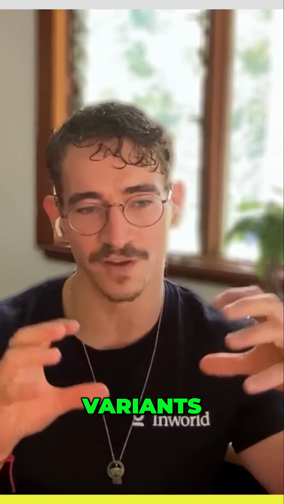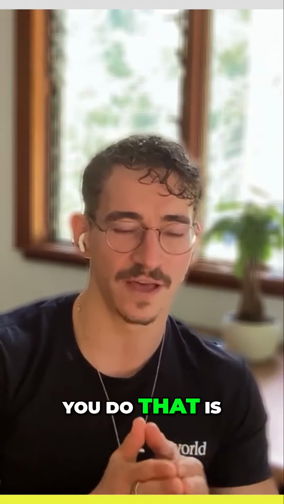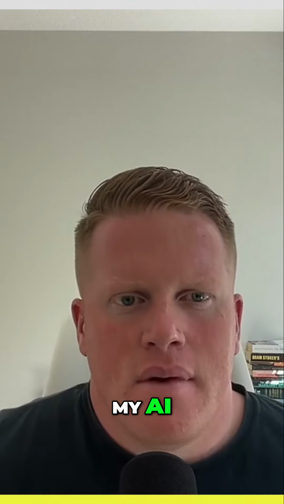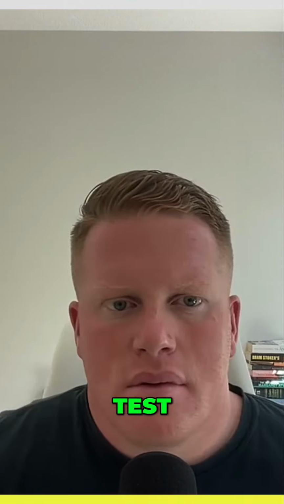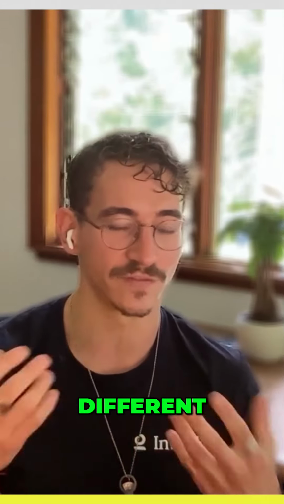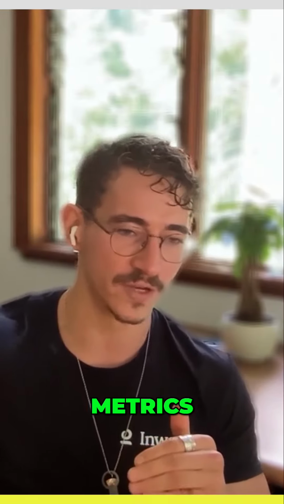And so you can define the variants and then you can launch them without actually having to do any code changes. The way that you do that is you say, I'm going to define, let's say, 20 different variants of my AI configuration. And I'm going to test out which ones work best for users. So I might try different models, I might try different prompts, I might try different configurations. Then I get to see in the portal how those are performing on my core metrics, and I can scale up the ones that work.